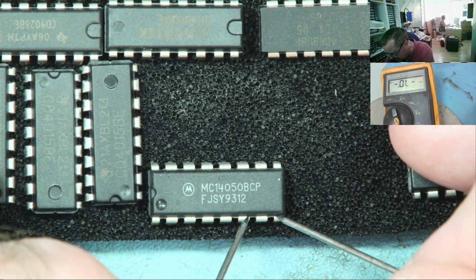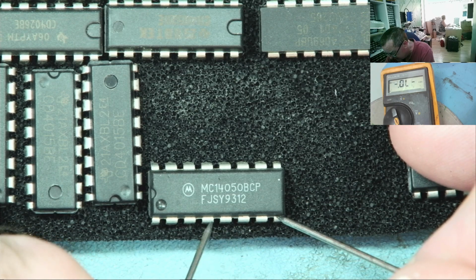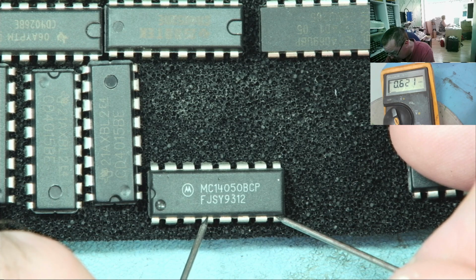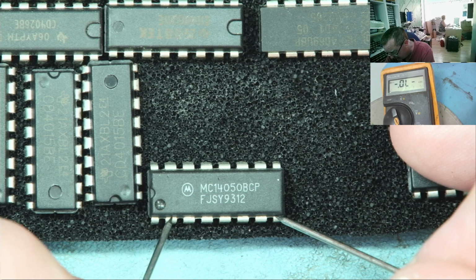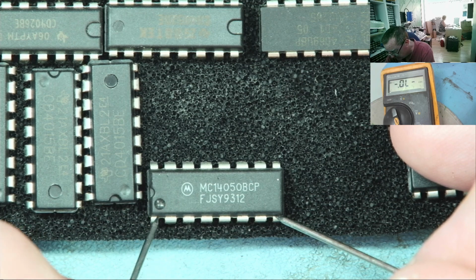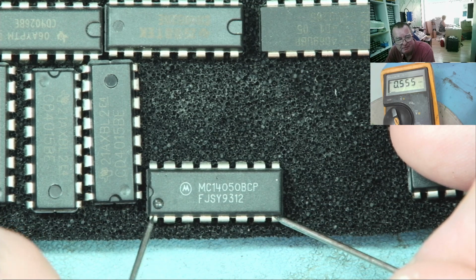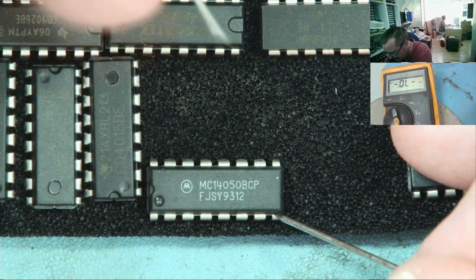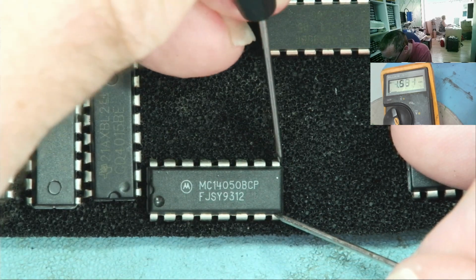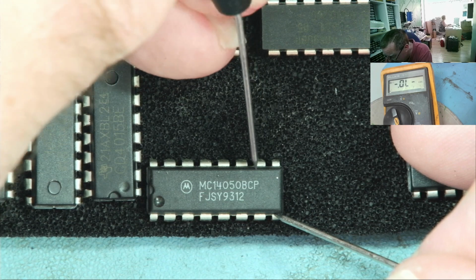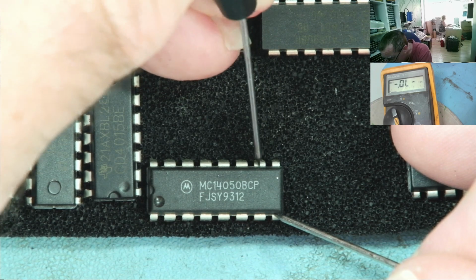Diode 656, 622, 656, 621. 655, 621. I'm not sure what this pin is. It's something different, an enable or something. 555. Then the same up the other side. 655, 62 something.